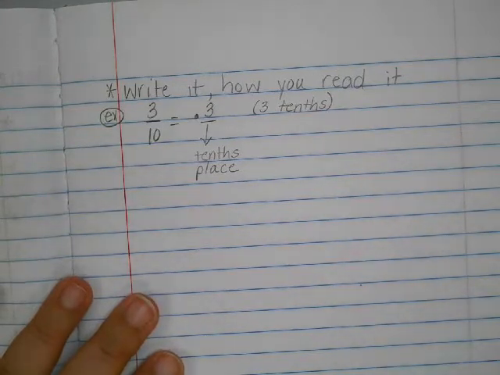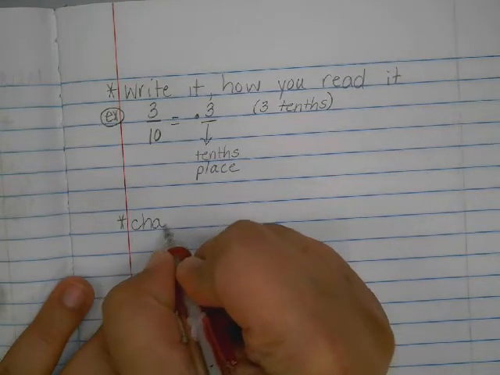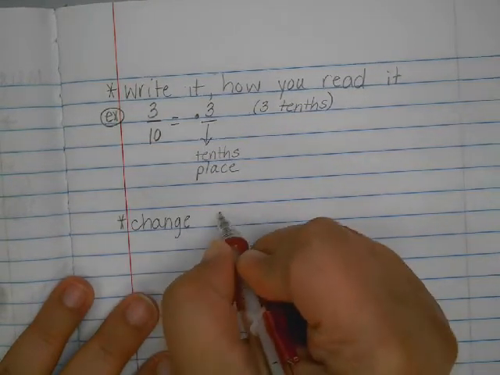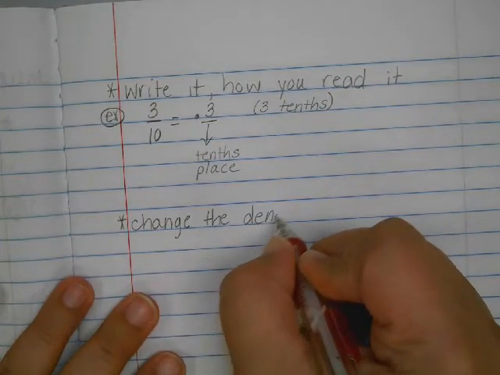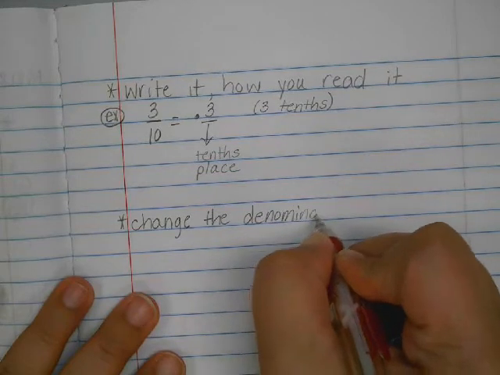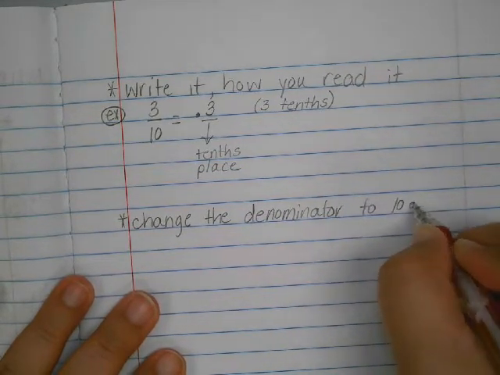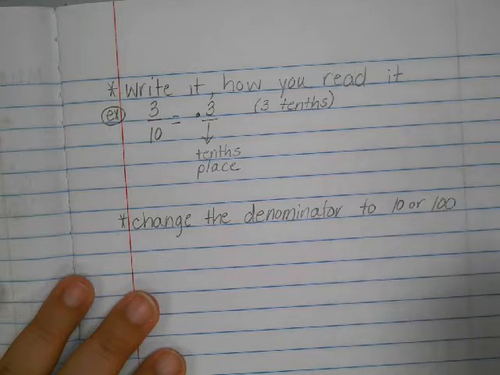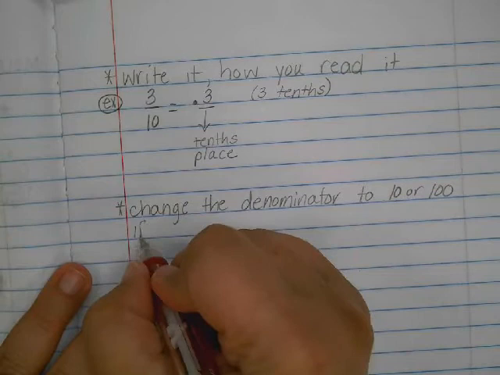Another thing that you can do is change or convert the denominator to 10 or 100 if possible.